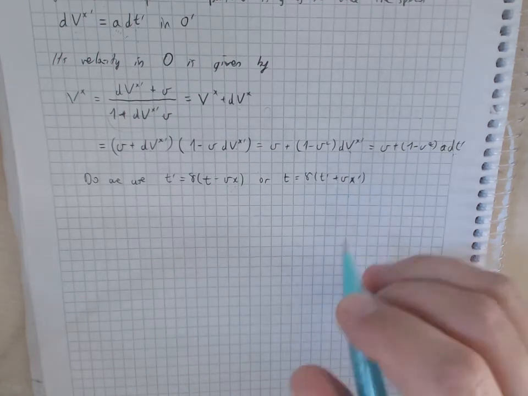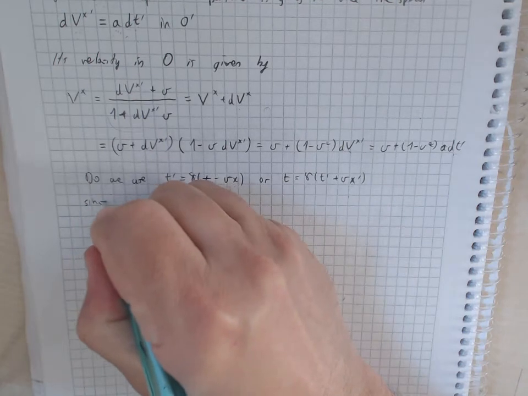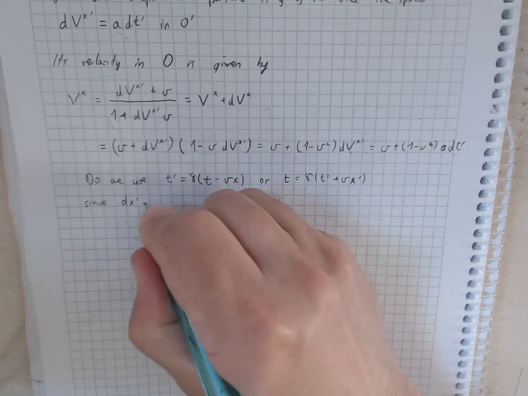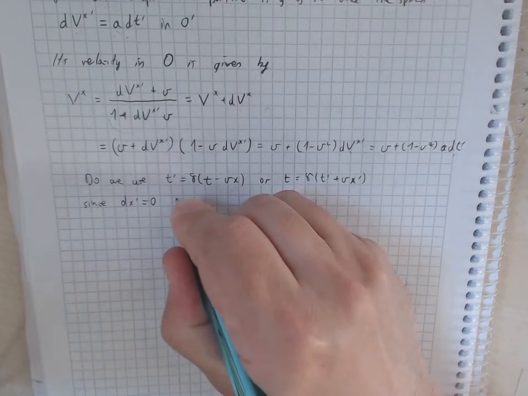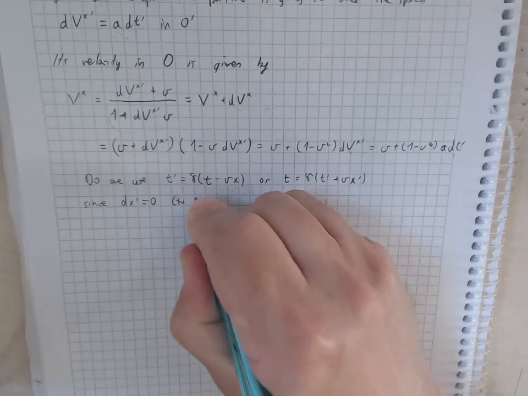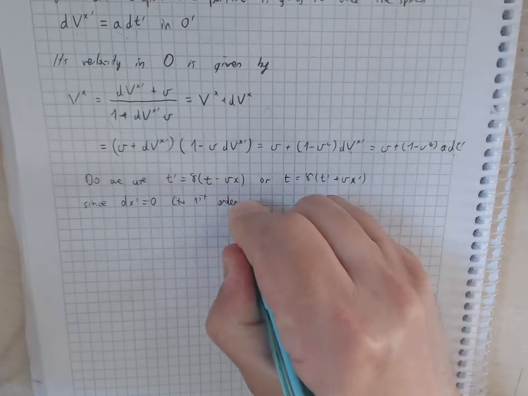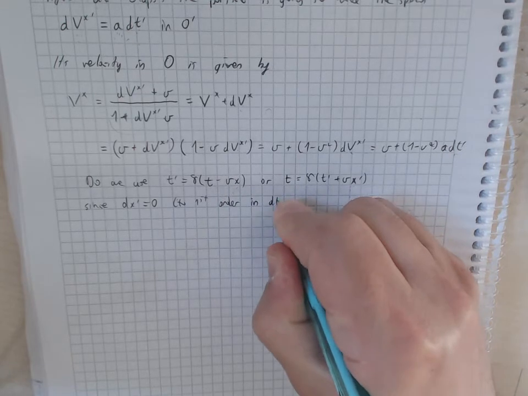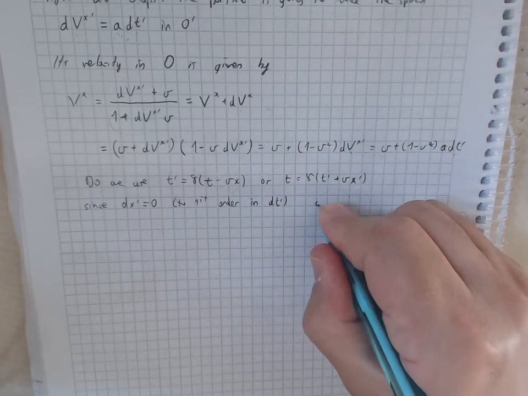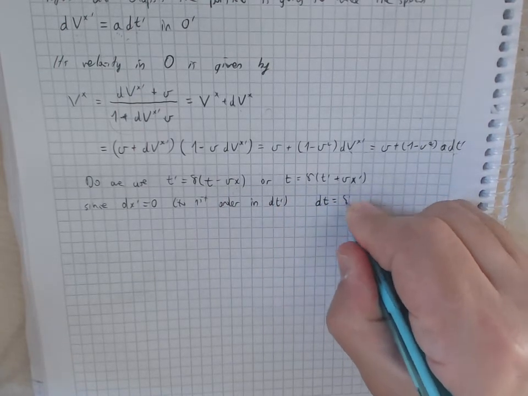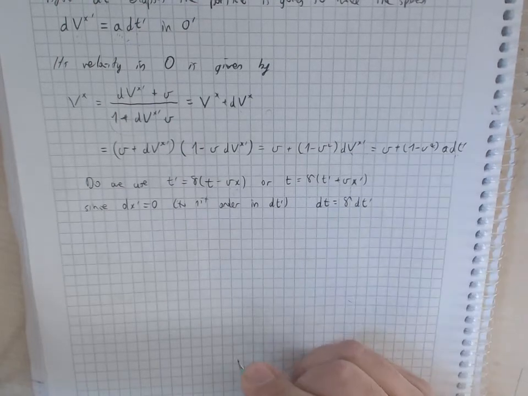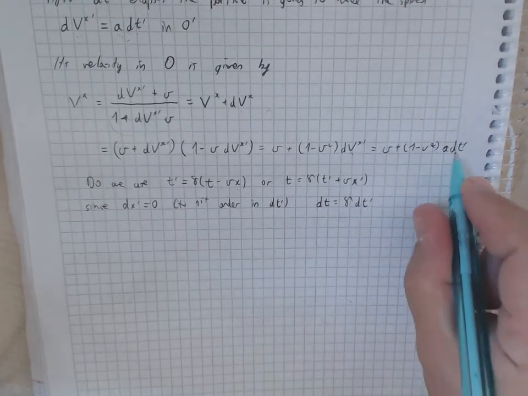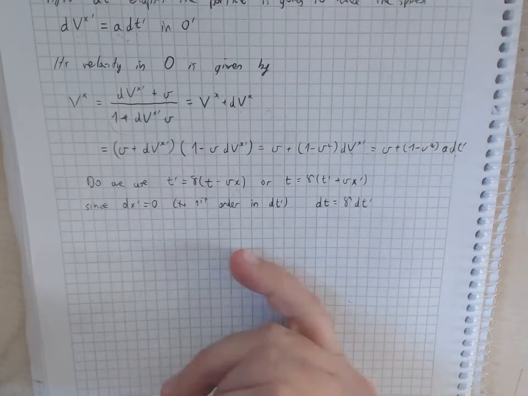because the x prime is just 0. Since the x prime is 0, to first order in dt prime, we can write dt is gamma times dt prime. Right, so then we take this over here.